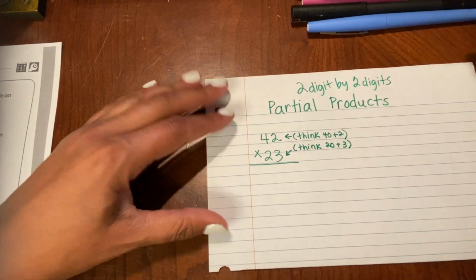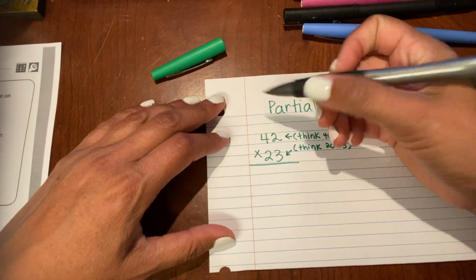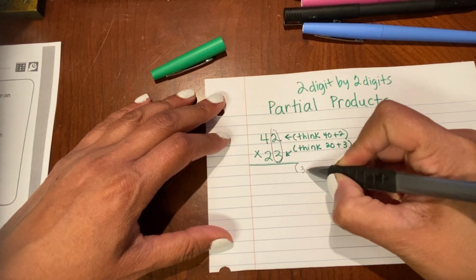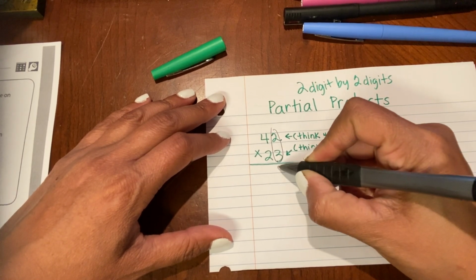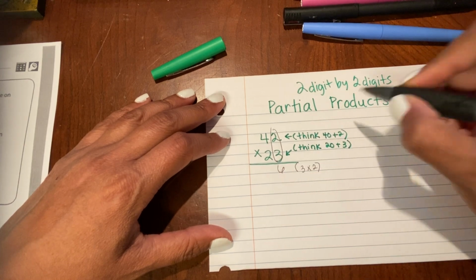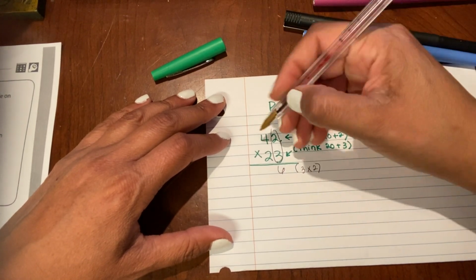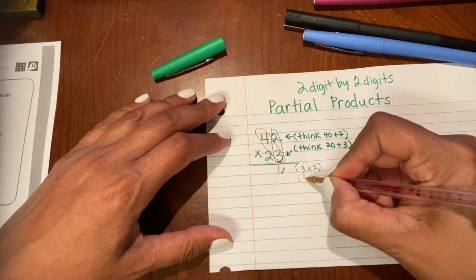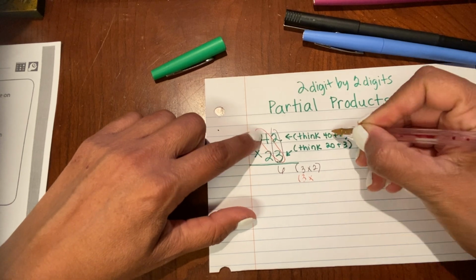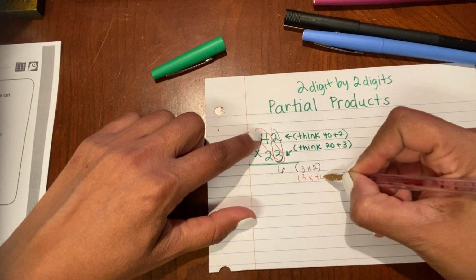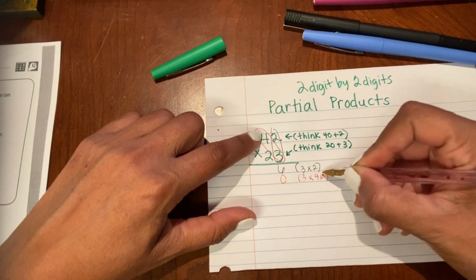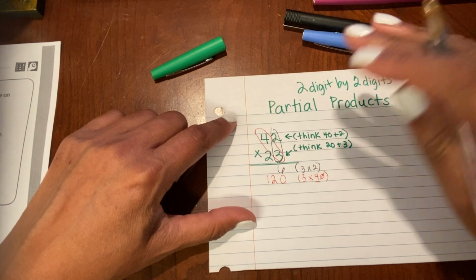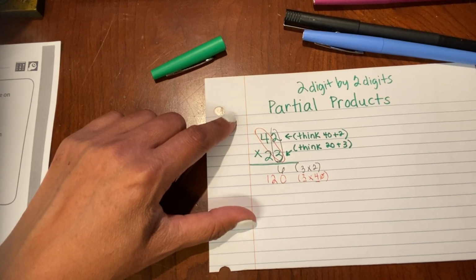Now, the first thing we're going to do when we multiply is you're going to multiply bottoms up, which is going to be 3 times 2, and that's going to give you 6. Okay, now the next thing you're going to do is bottoms up again, and this one is 3 times, not 4, but 40. So you will trail your 0, and 3 times 4 is 12. Okay, so we're done with the ones place.